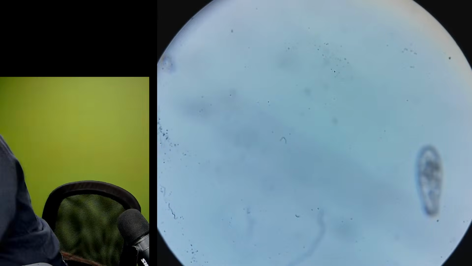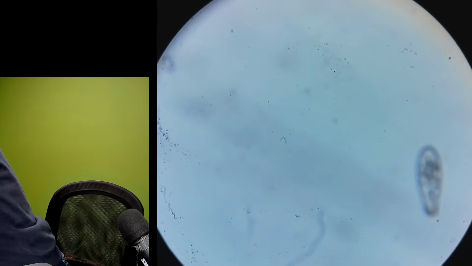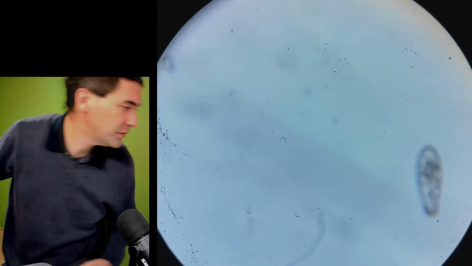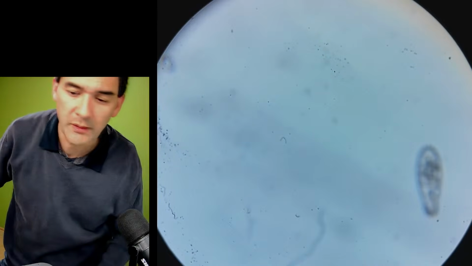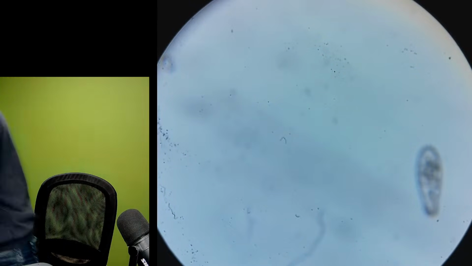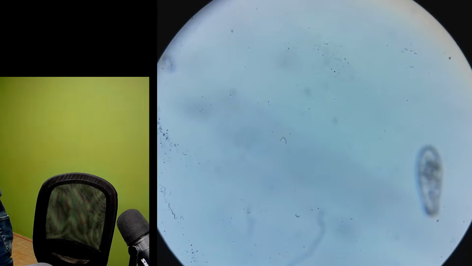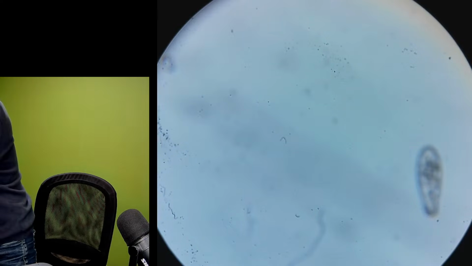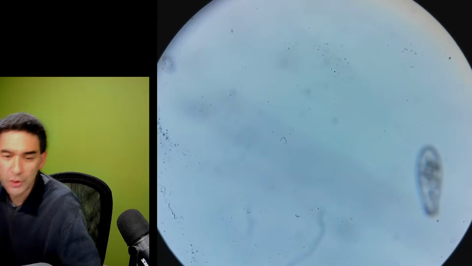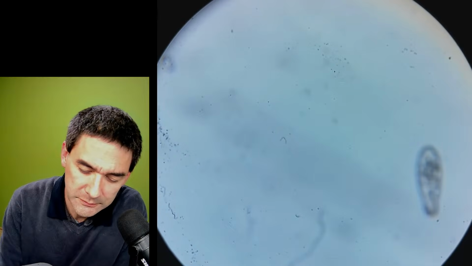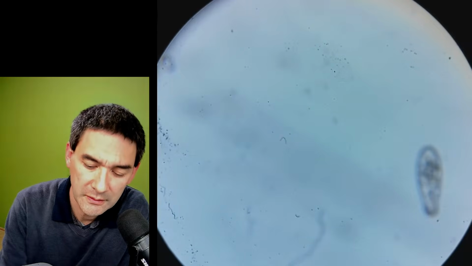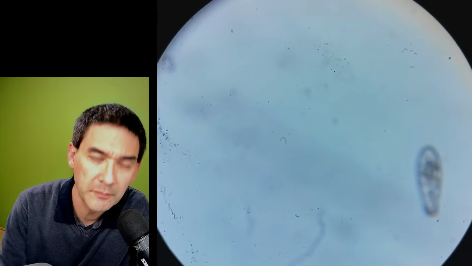Just a second. I need to get something to clean it away. I need to find where it is. Cotton swabs usually do the trick. We see if this is on the... I don't know. Let me change the magnification.